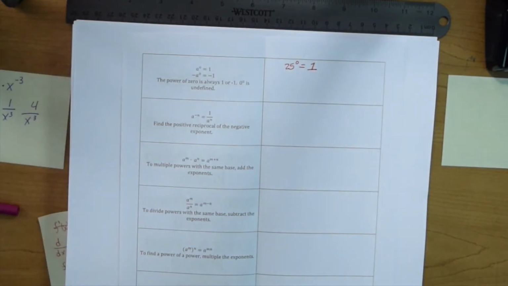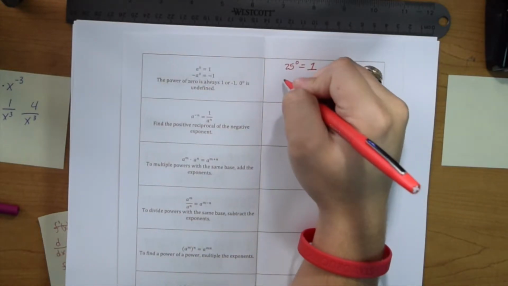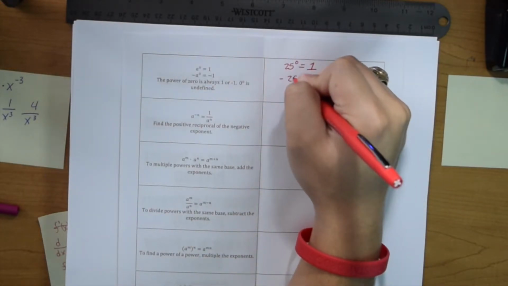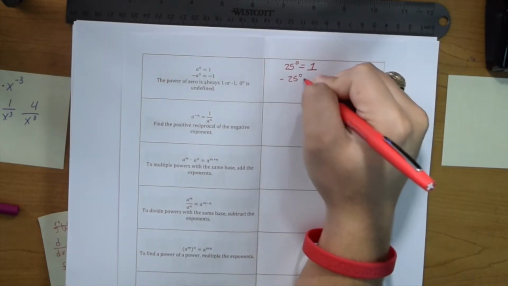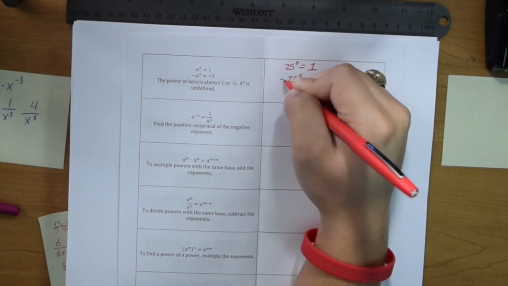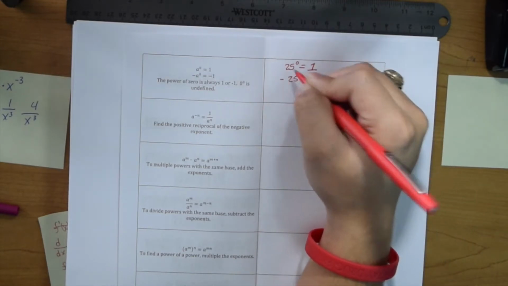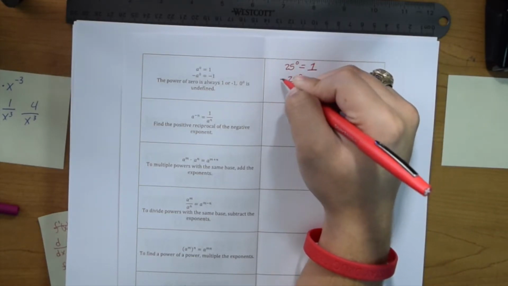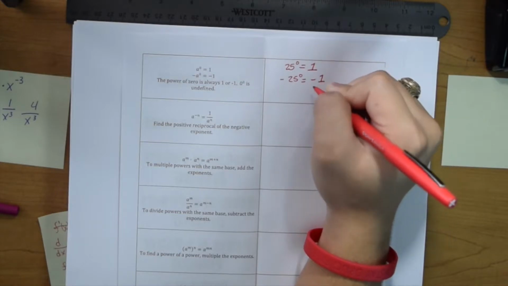This will always be the case, but make sure that you know what it is that you're raising to the zero power. For example, if I was going to raise negative 25 to the zero power, this is going to give me negative 1. Because that negative, I'm not raising that to the zero power. I'm just raising the 25 and the negative just goes along to my answer.